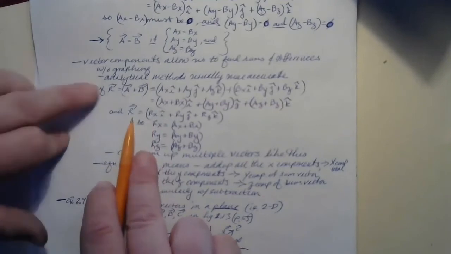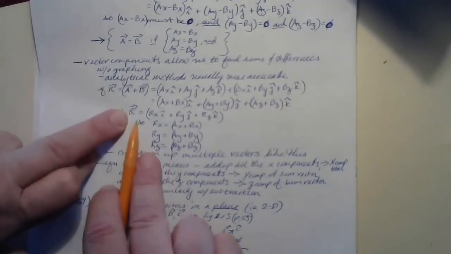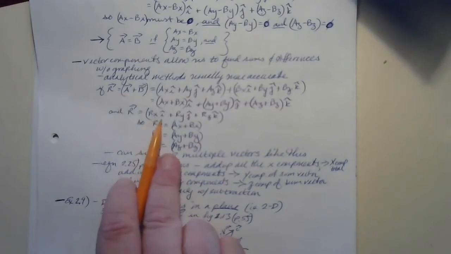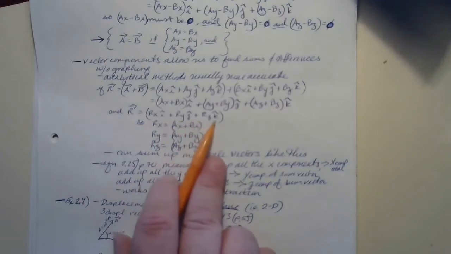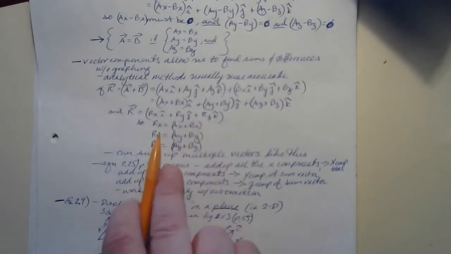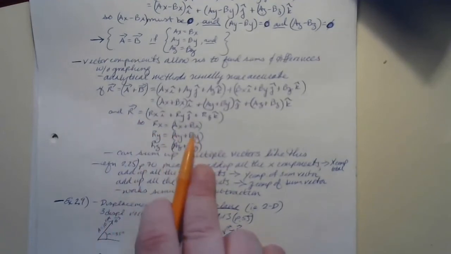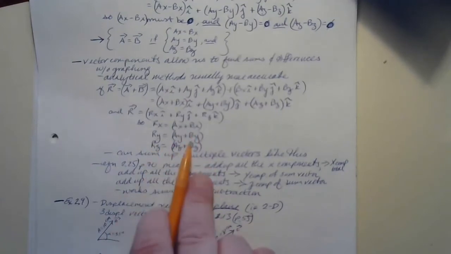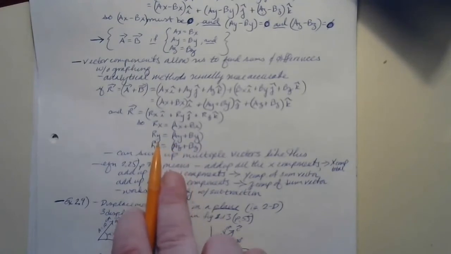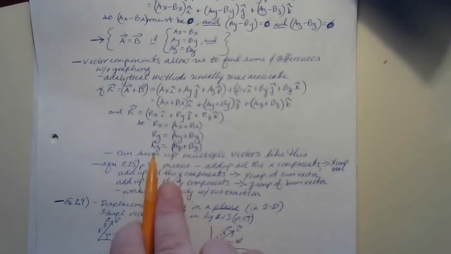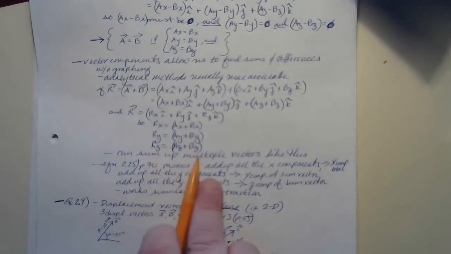And you can also independently write the resultant vector as the magnitude of vector R in the x direction times the unit vector in the x direction, and then do the same for the y direction and the z direction. So what that means is when you're adding vectors together, the x component of the resultant vector is Ax plus Bx, and same idea for the y and z directions. Ry, that is the y component of the resultant vector, will be Ay plus By, and the z component of the resultant vector will be Az plus Bz.